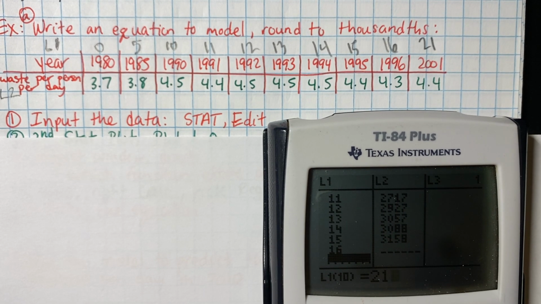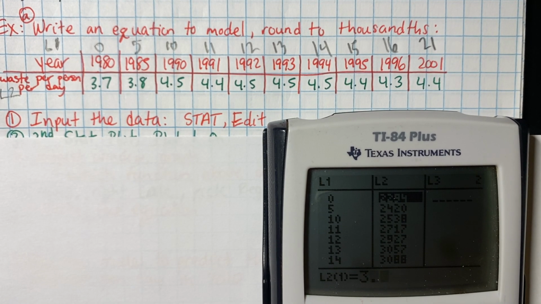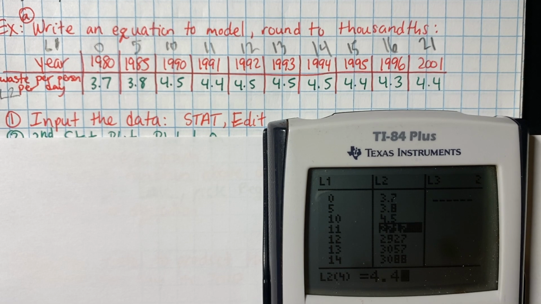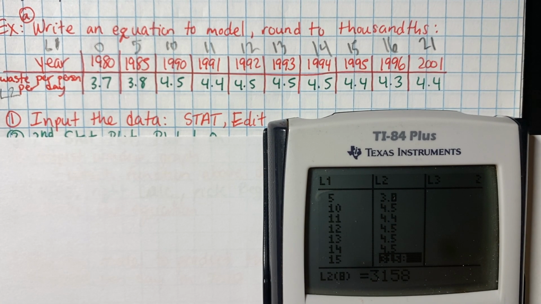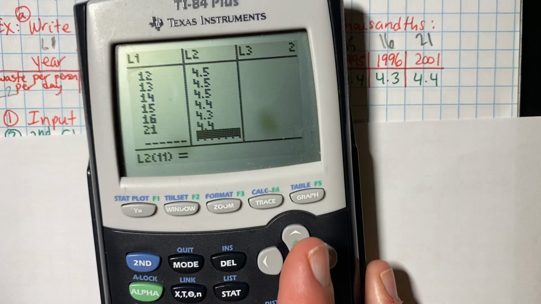I'm going to go back over to L2. We're going to put all those in. This is always like the hardest part. We somehow always make mistakes in putting data. 4.5, 4.4, 4.5, 4.5, 4.5. I'm going to check. 15 should be 4.4. 4.3, 4.4, all of them match up. Awesome. Make sure they coordinate and match to each other.